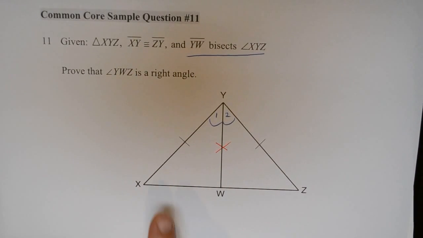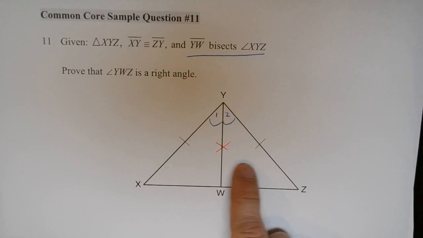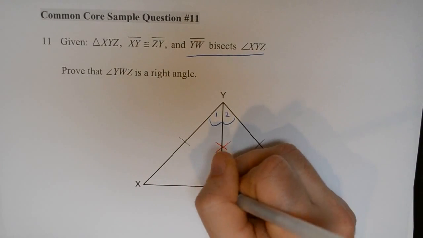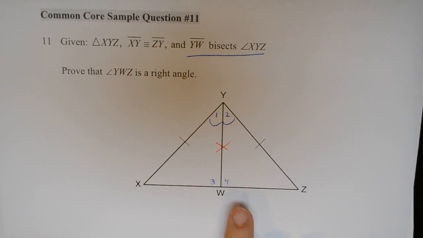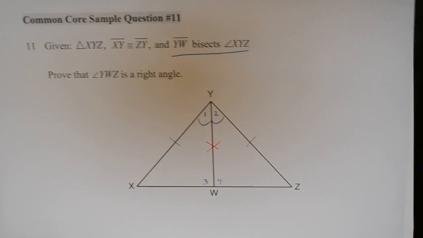Now the question is, how does that help me prove that YWZ is a right angle? Well, if these triangles are congruent, then can we agree that angle 3 and 4 are also going to be congruent? But those are supplementary angles, aren't they? So if they're supplementary and congruent, what do their measures have to be? That's right, they got to be 90. So let's see, how can we lay this proof out?